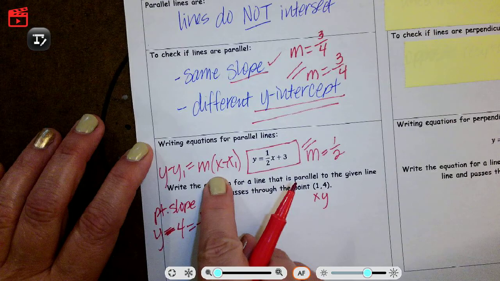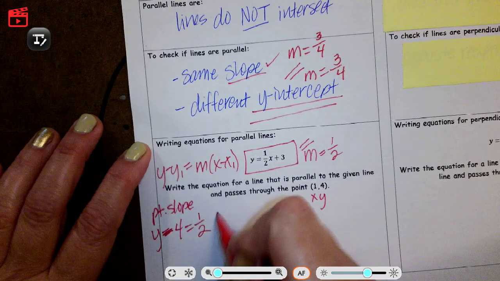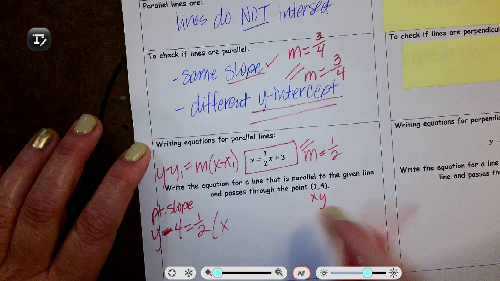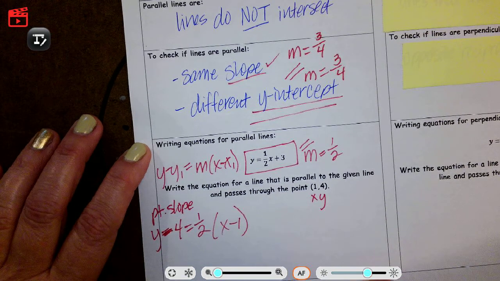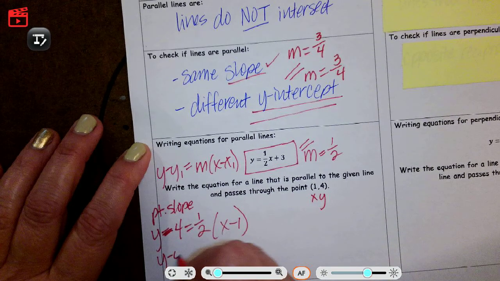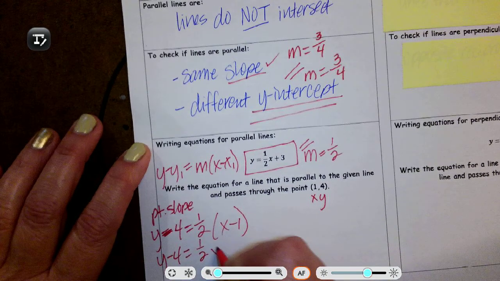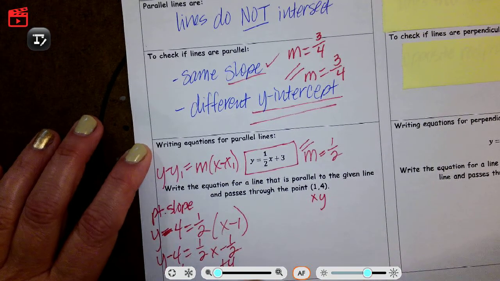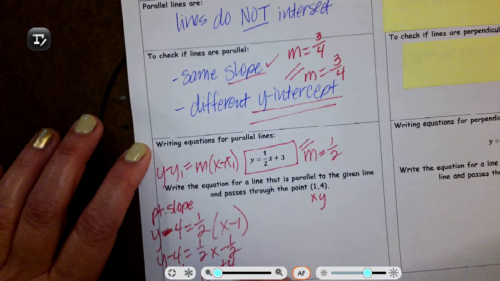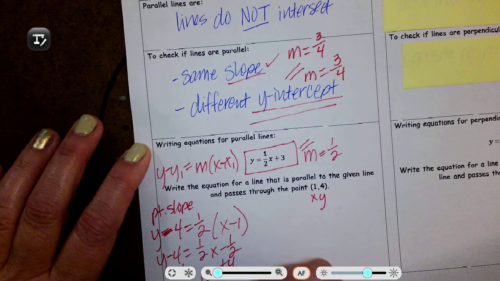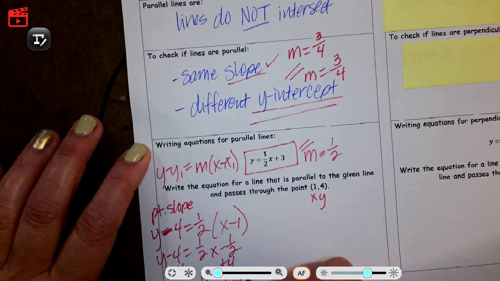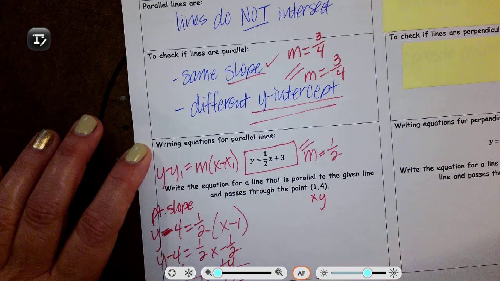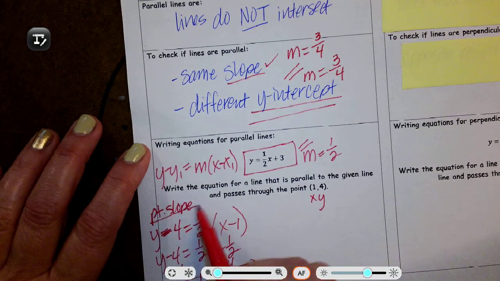We know that guy. So then I'm going to put that x1 in here. And then we'll do our distributive, 1/2 x minus 1/2, and then we'll add 4 to both sides. So then we're going to end up with negative 1/2 plus 4. It'll end up being a 3.5. So there's one way, using that point slope.